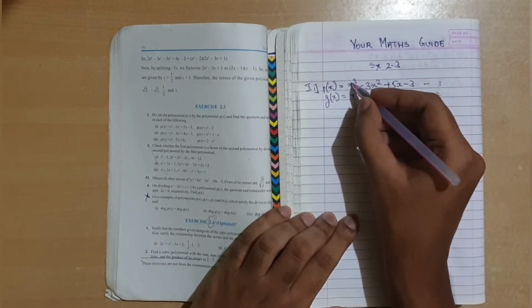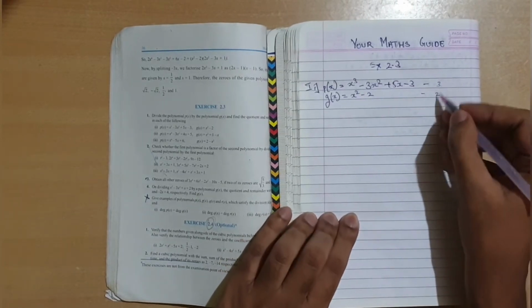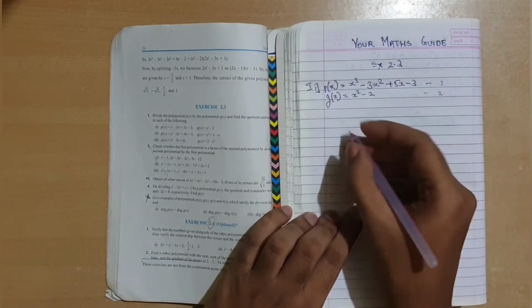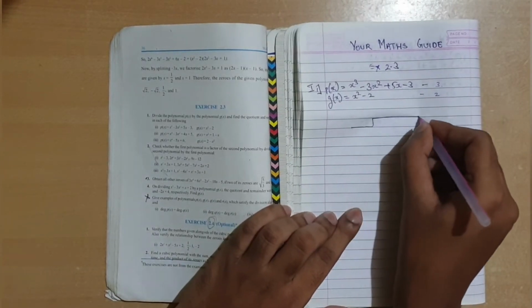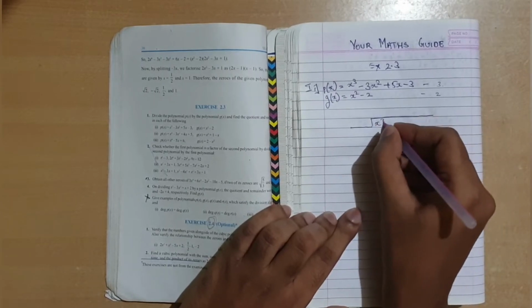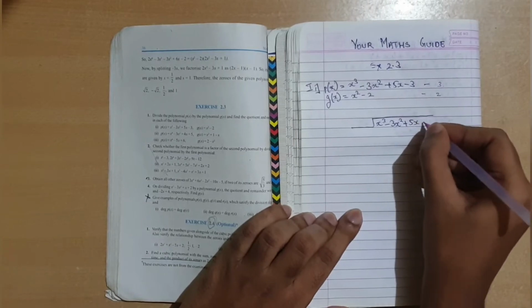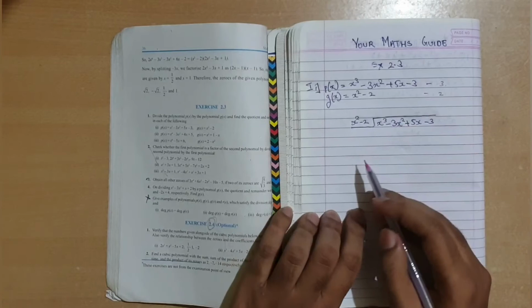So we have to divide 3 by 2. So let us start. x cube minus 3x square plus 5x minus 3, divided by x square minus 2.